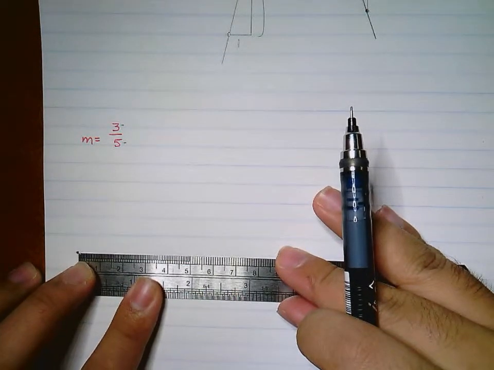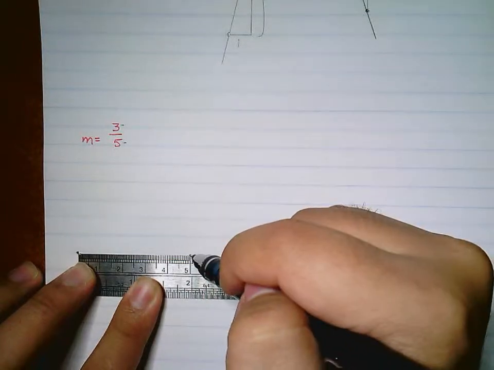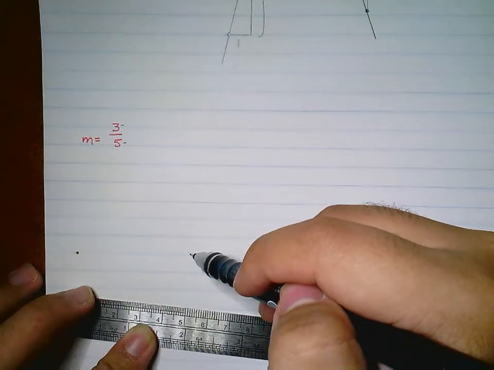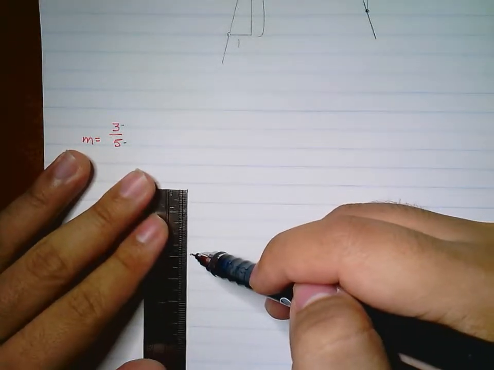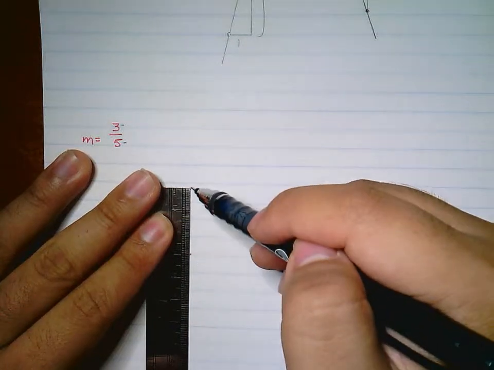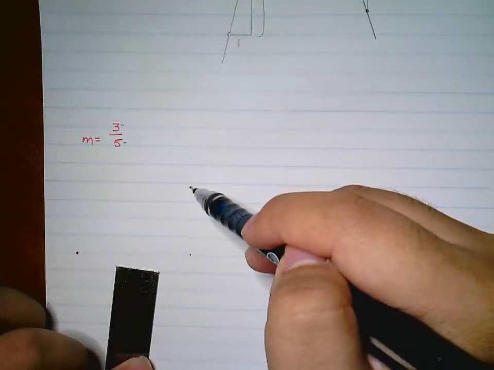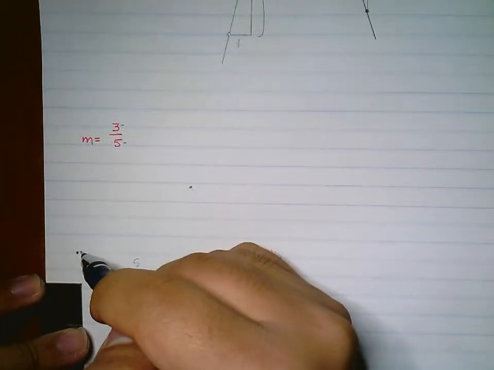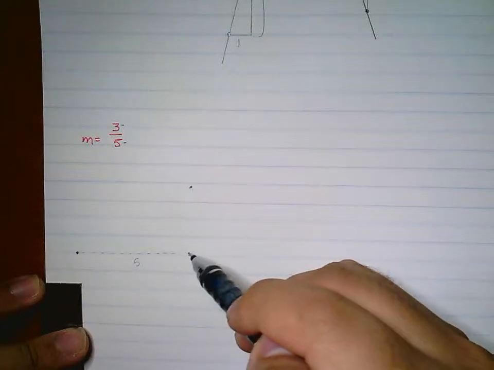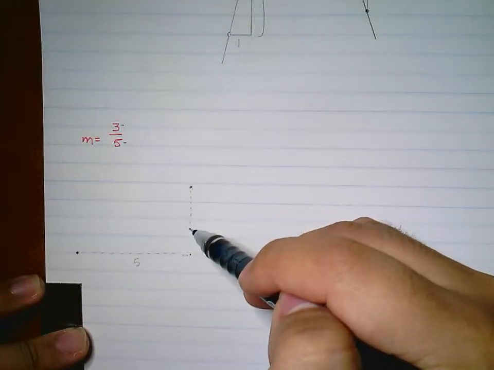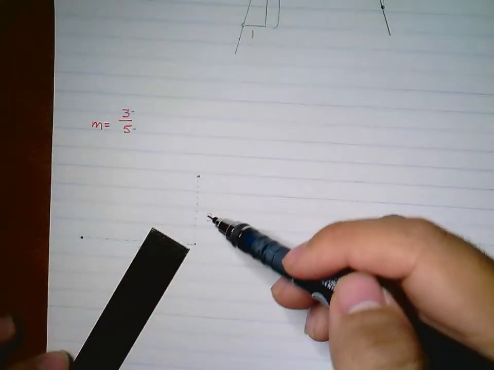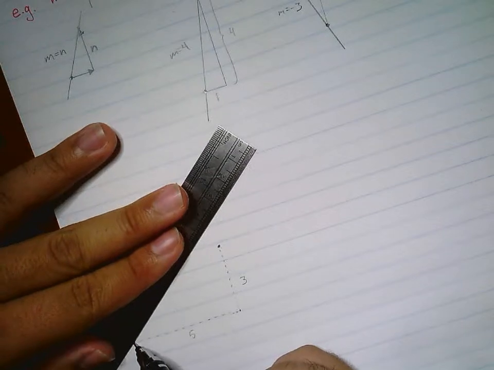So that means for 5 units across, so let's say from here to 5 units across, so it started here and ended here, but in that time it would have risen 3 units upwards. So in actual fact, that there is 5 across, and this is 3 units up. So it's rise divided by the run, just like that.